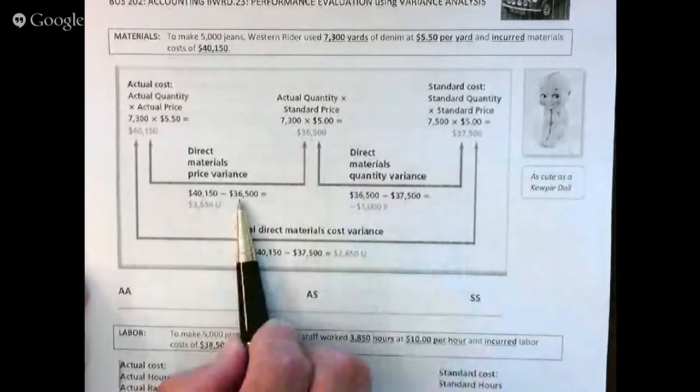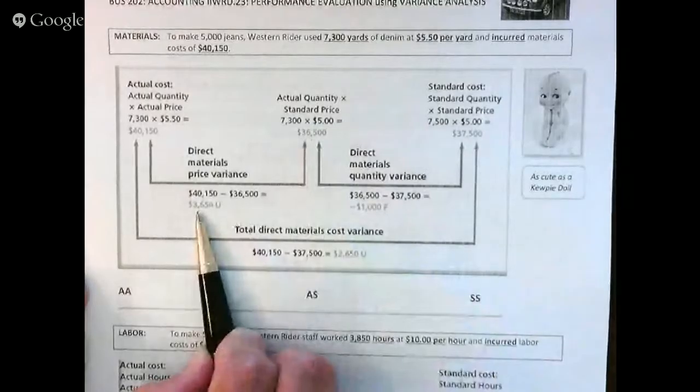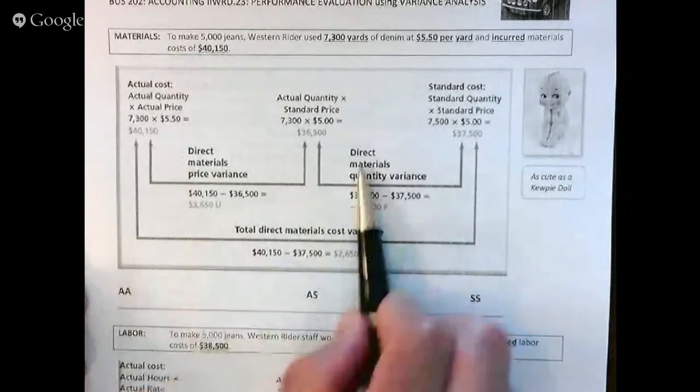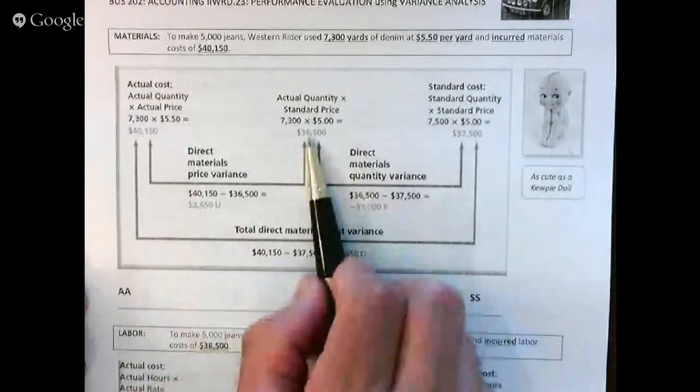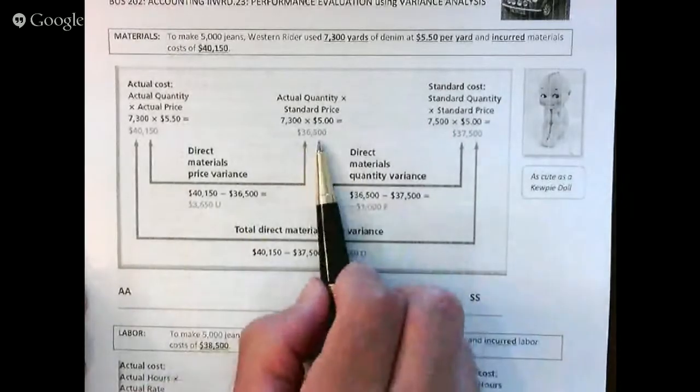$3,650, meaning that the company, because of price, paid $3,650 too much. But wait a minute, the actual variance was only $2,650. Why did that come about? Well, it's because of quantity. So how would we isolate the quantity variance? Well, we start at this middle point, which tells us how much we should have paid for the yards that we actually did use.